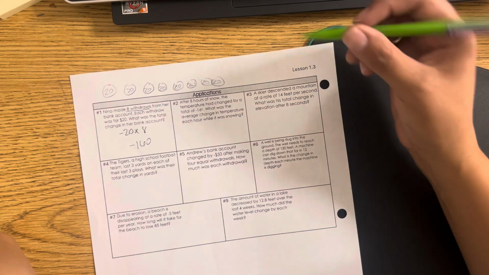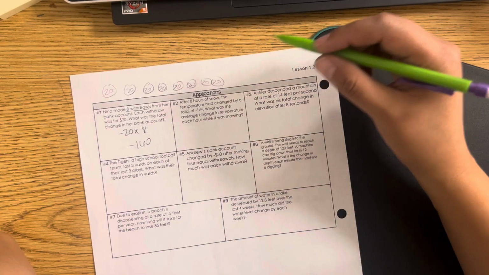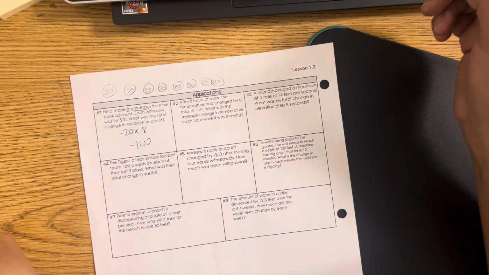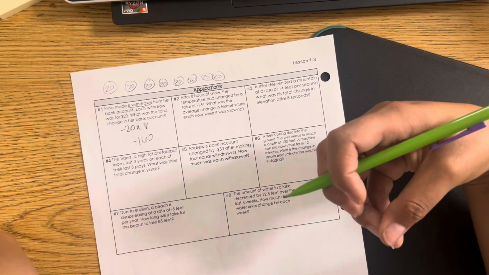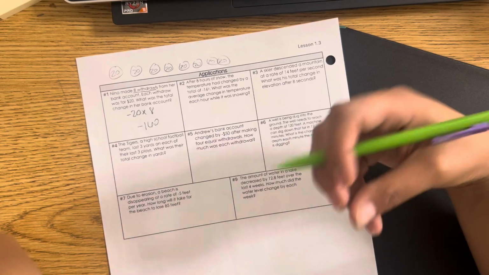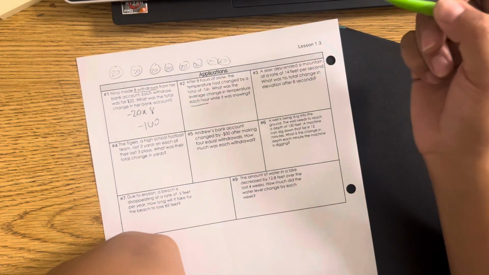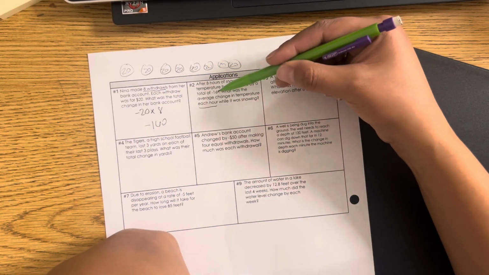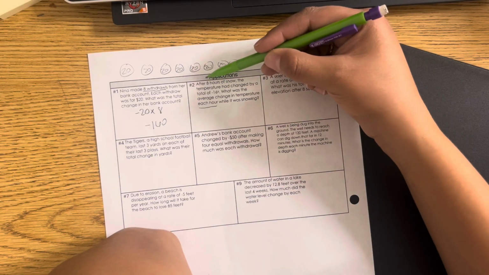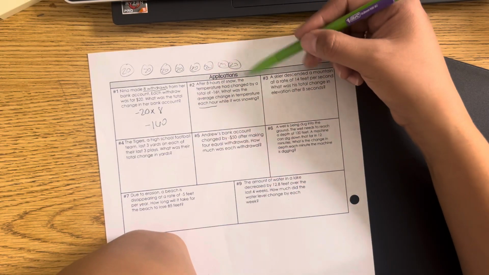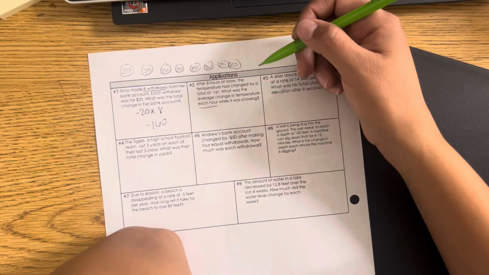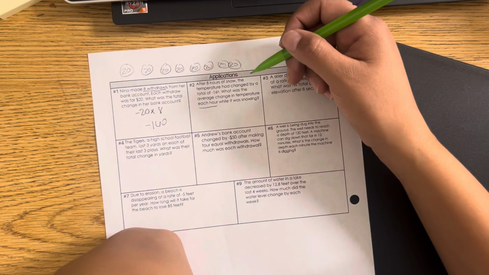So after 8 hours, the temperature had changed by a total of negative 16. So it went down 16. But they want to know what was the average change each hour, okay? In that case, that means I need to know how many degrees it went down in the first hour, and the second hour, and the third hour, up until the 8th. Well, what do you think that means as far as multiplication or division?